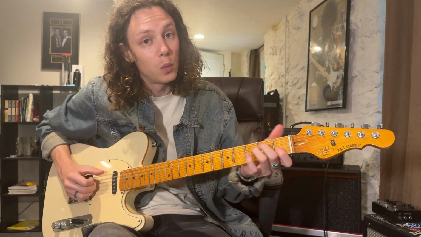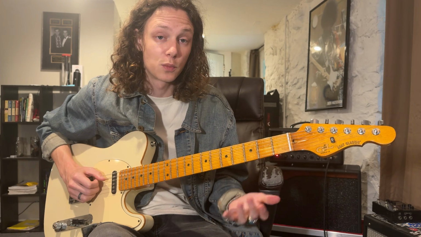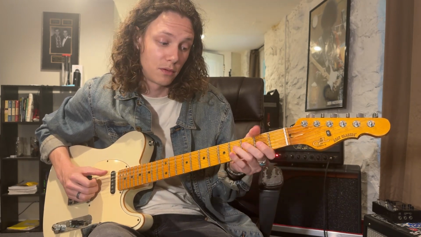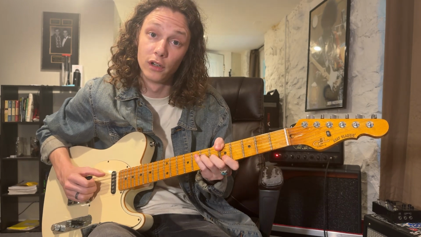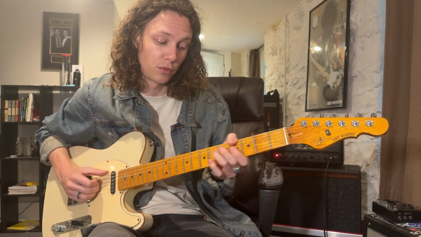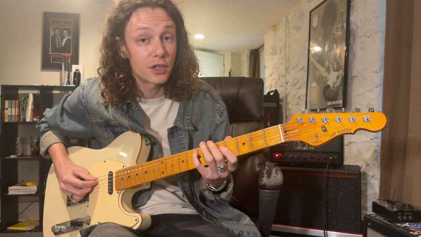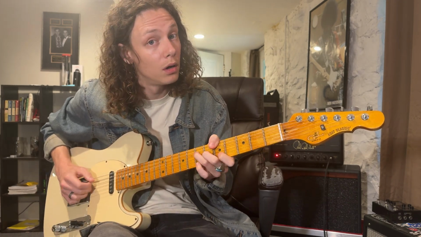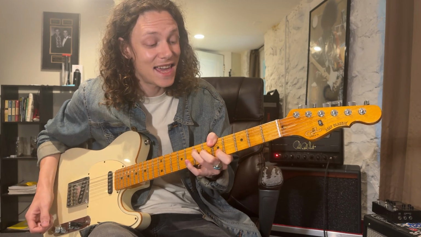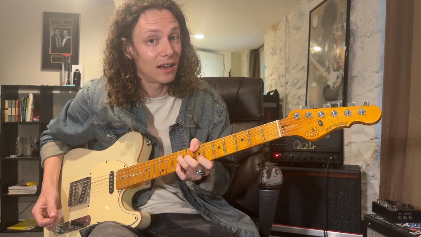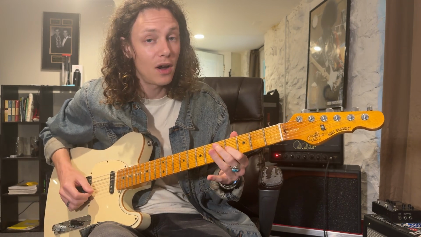So, armed with that knowledge, if someone says 1, 4, 5, we found out that the sequence goes major, minor, minor, major. So 1, 2, 3, 4, we land on major, and we found out from playing our major scale 1, 2, 3, 4 that the A is major, and then major again for 5. So we found out our 5 is major.